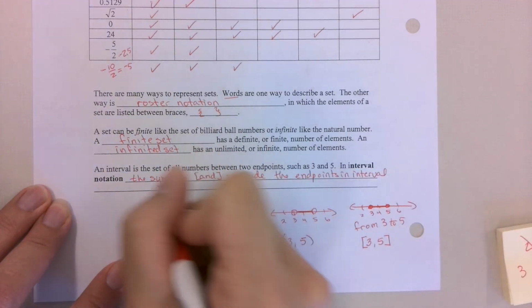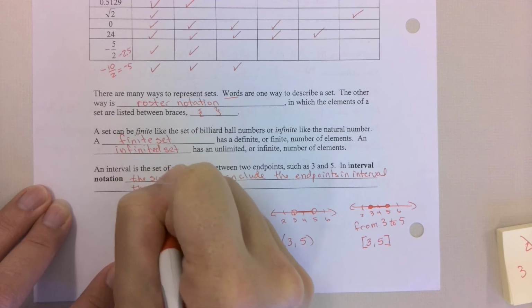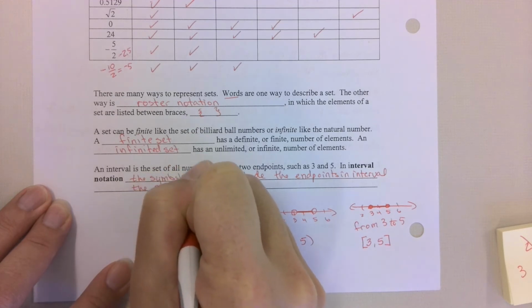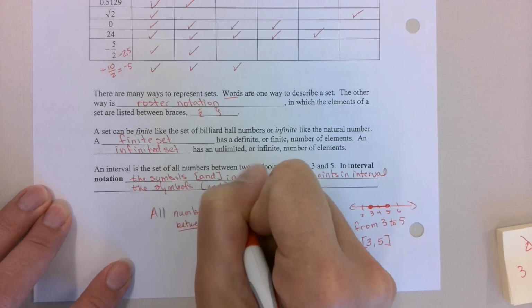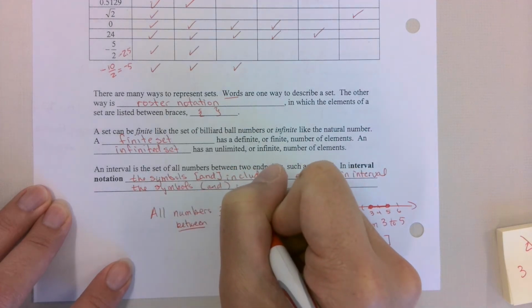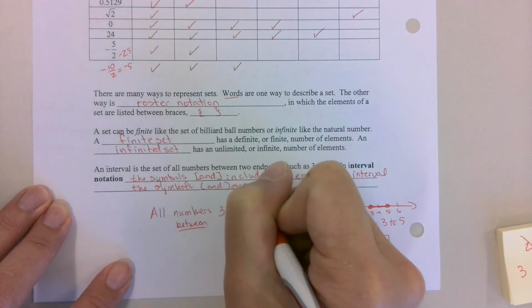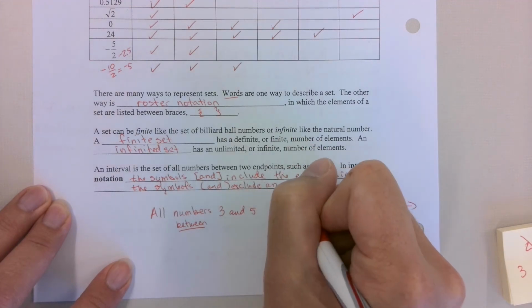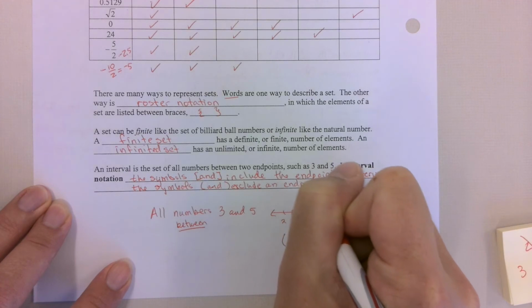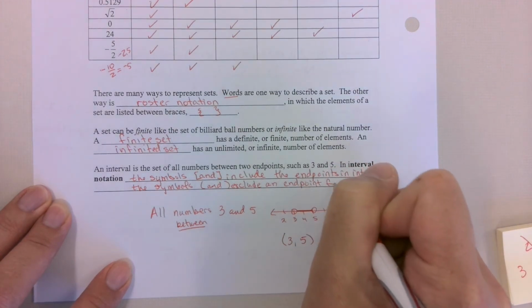If we have parentheses, the symbols, parentheses, and the other one, to close it, exclude. They exclude the endpoint from the interval.